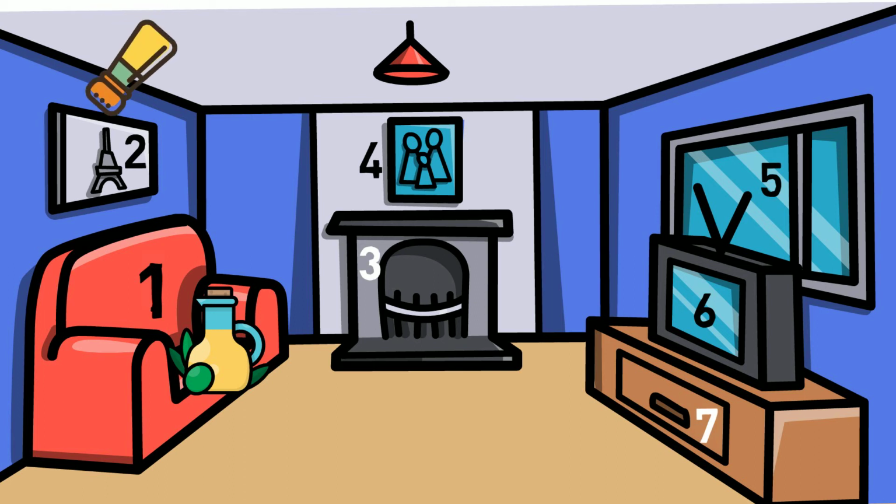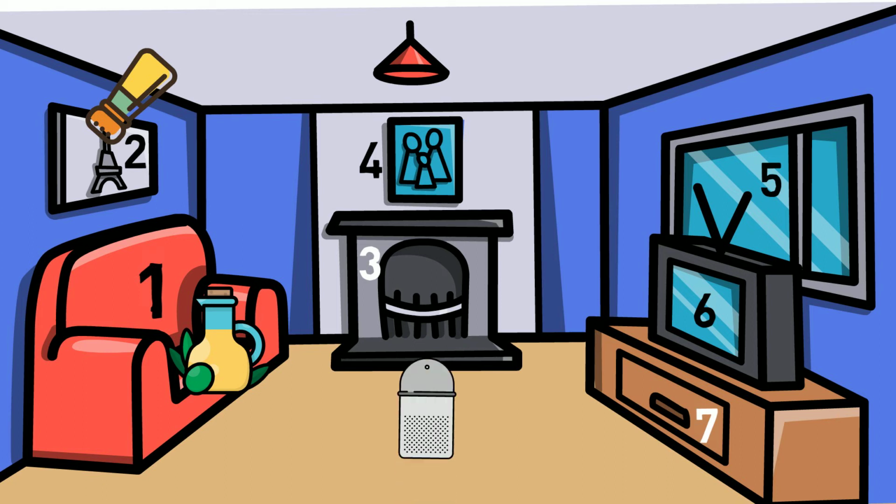Next on the list is salt. We link it to the artwork that's hanging above. Imagine salt painting that artwork. Or visualize yourself pouring salt on that artwork to make it look tasty. The third ingredient to remember is black pepper. And the third location is the fireplace. Picture yourself using billions of black pepper seeds as firewood instead of logs.